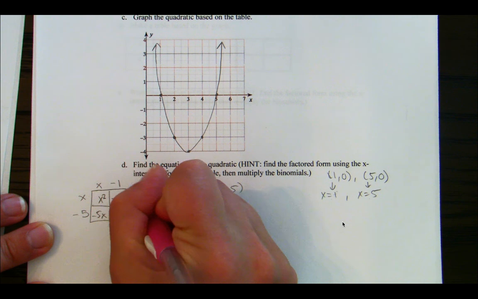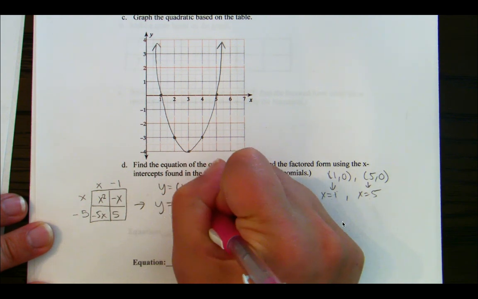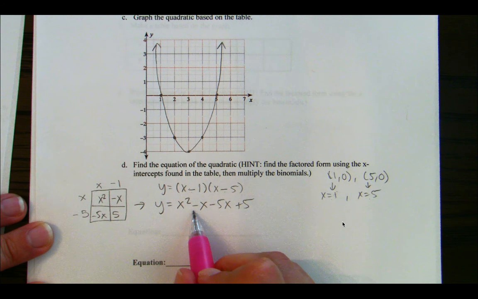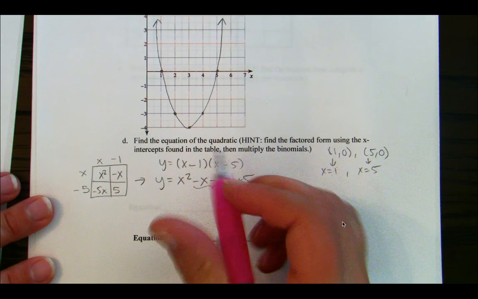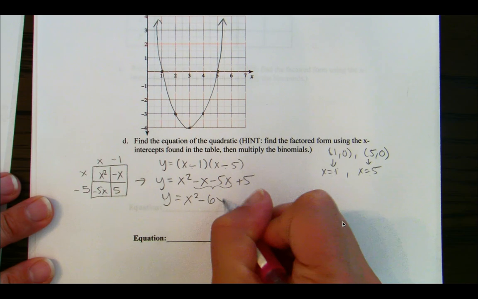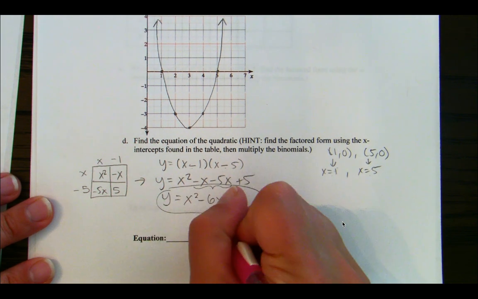When I write this out again, I end up with y = x squared minus x minus 5x plus 5. I need to simplify by combining like terms. So we end up with y = x squared minus 6x plus 5, and that is my equation.